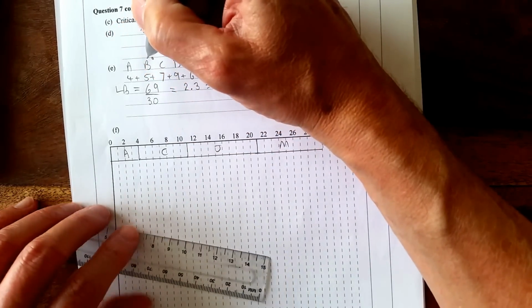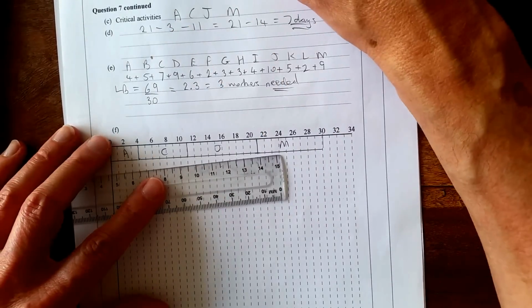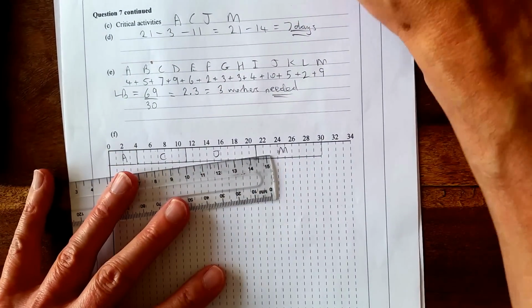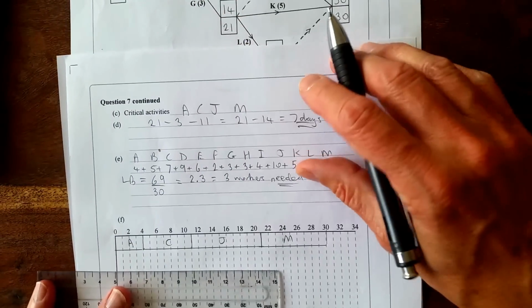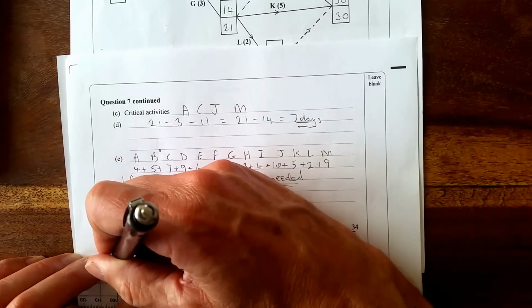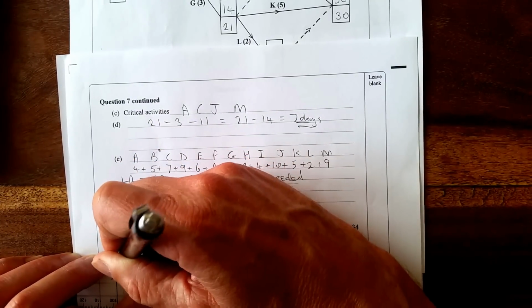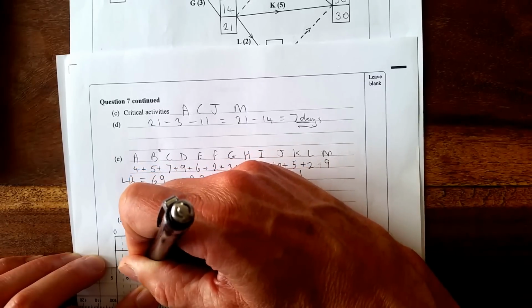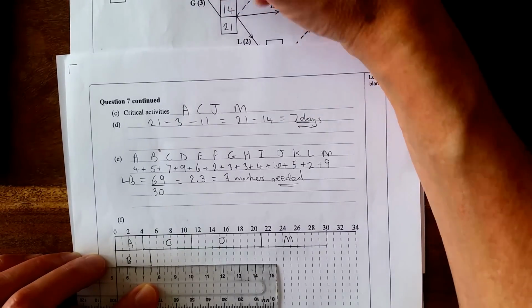So B has a duration of 5. Looking from the diagram, B starts from here. It starts on 0. So B goes from 0 to 5, and it can go up to 11.